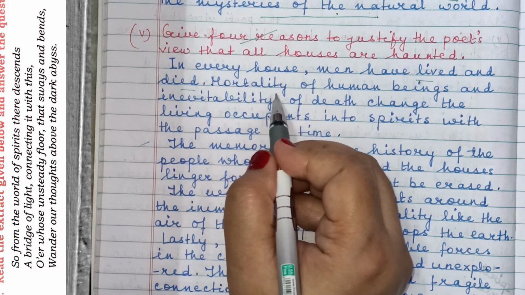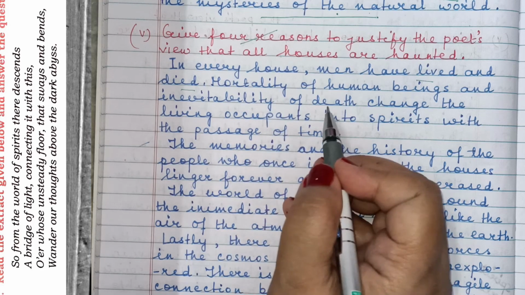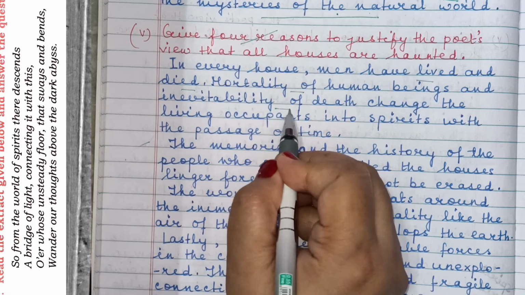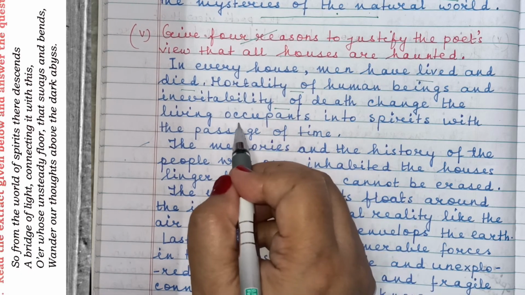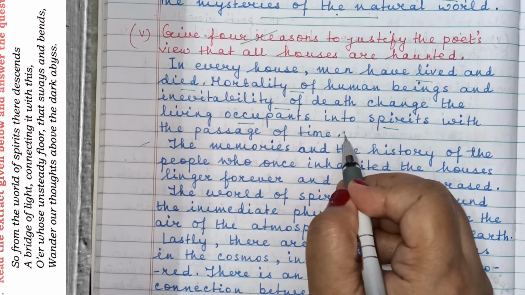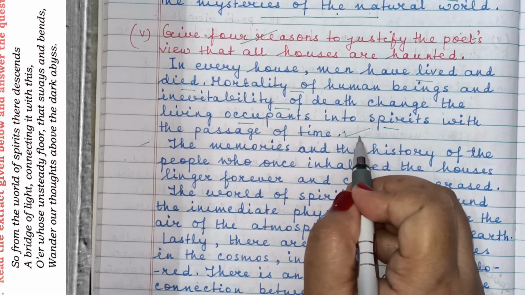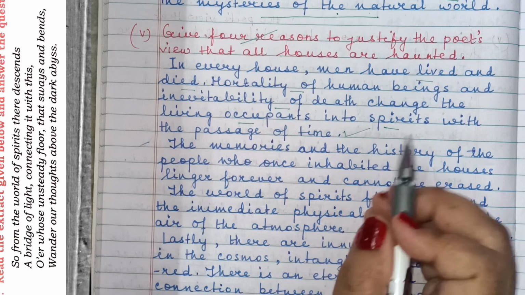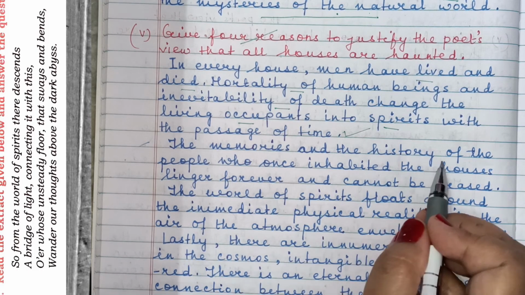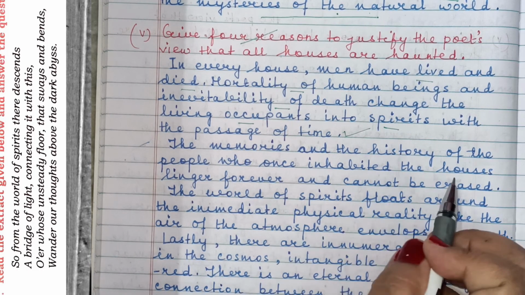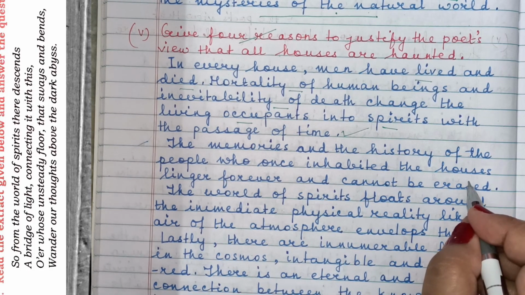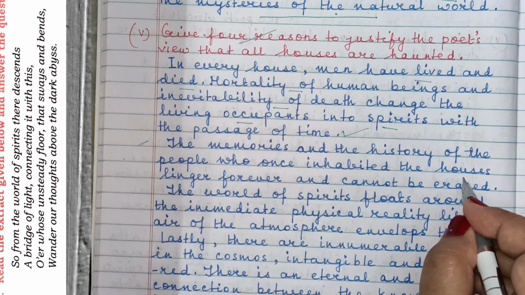So, man is mortal. Inevitability of death. Everyone is going to die. Mortality of human beings and inevitability of death change the living occupants into spirits with the passage of time. Hence, all houses are haunted. Justification of the poet's view. Next, the memories and the history of the people who once inhabited the houses linger forever and cannot be erased. So this is a type of haunting that the poet speaks about.